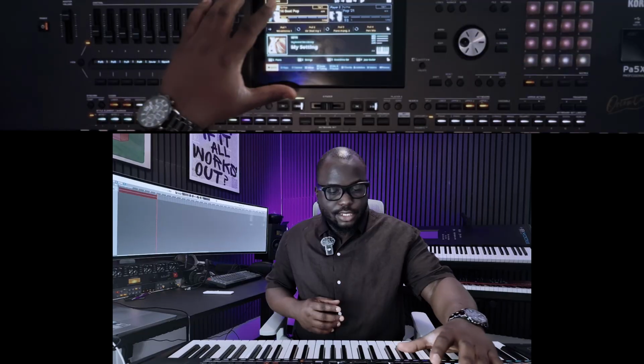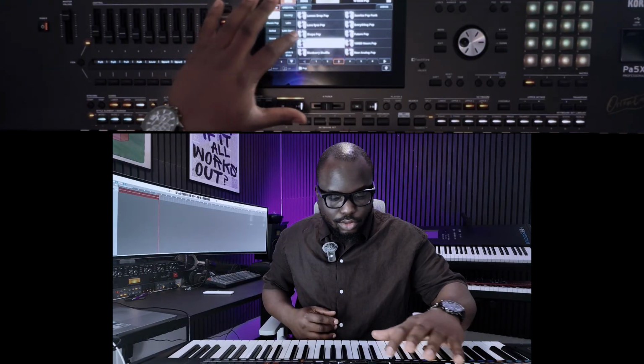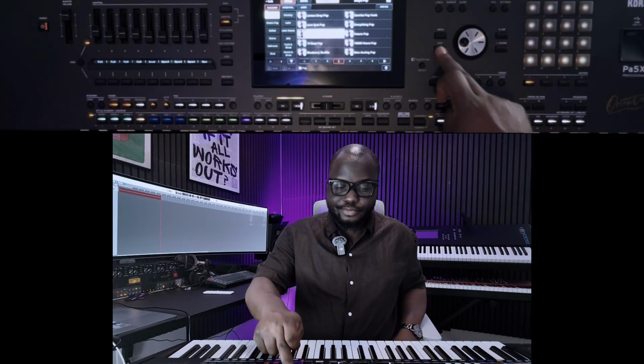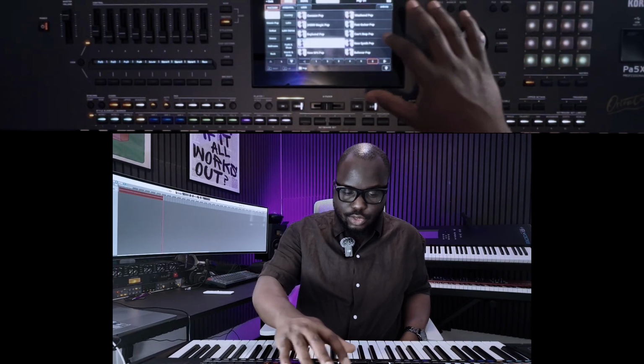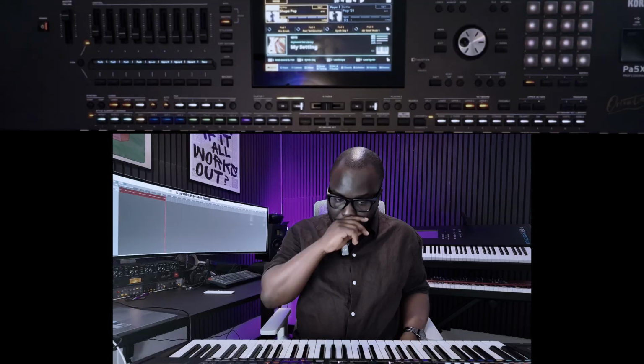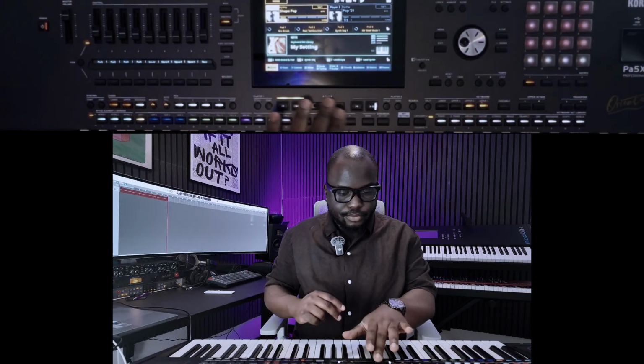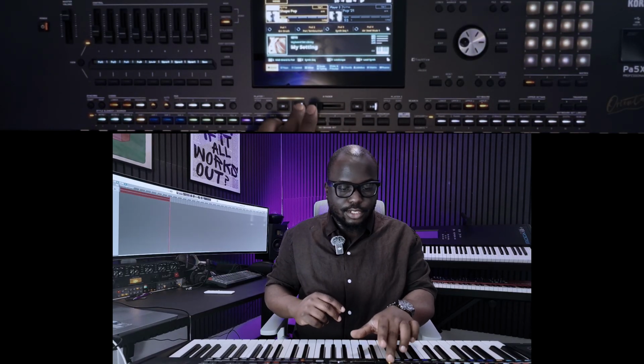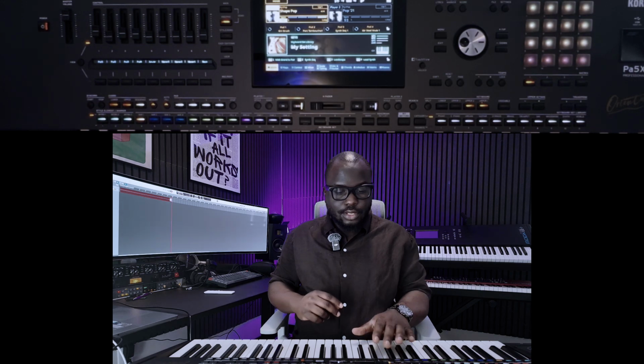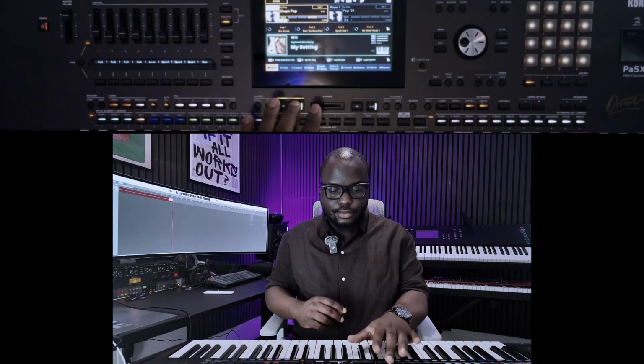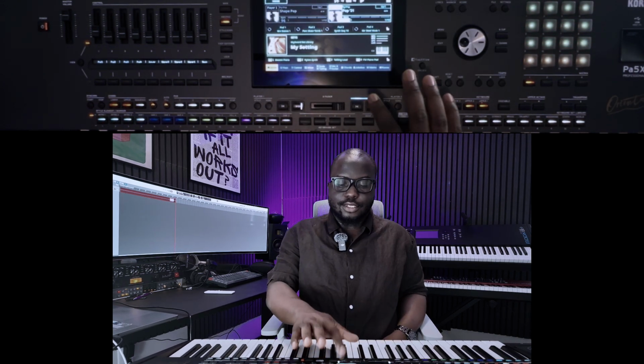Today we're going to be taking a deep dive on the style function on the Korg PA5X. What I want us to learn today is how to take an idea from an already existing style and swap it to another style. For example, let me take this first style, player 1, Shape Pop, and player 2, Pop 21. Player 1 sounds like this, while player 2 sounds like this.